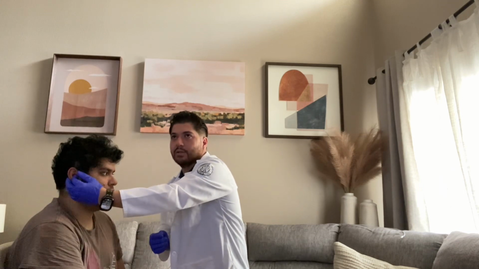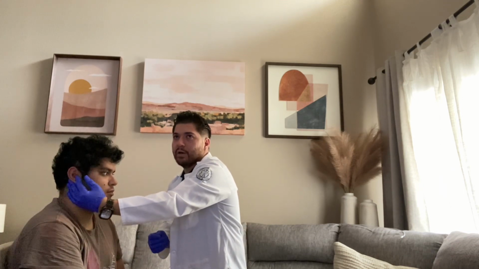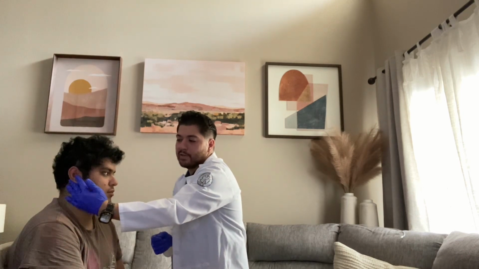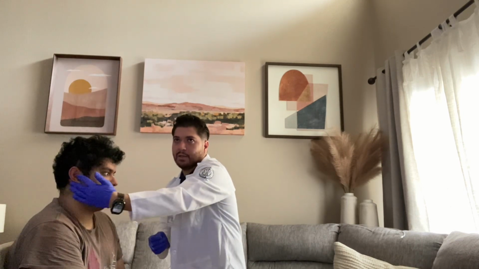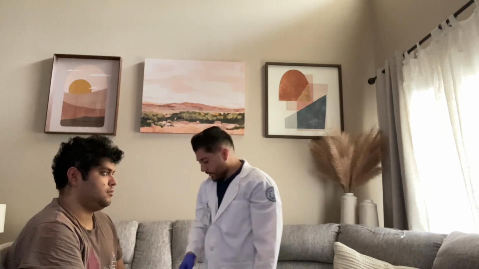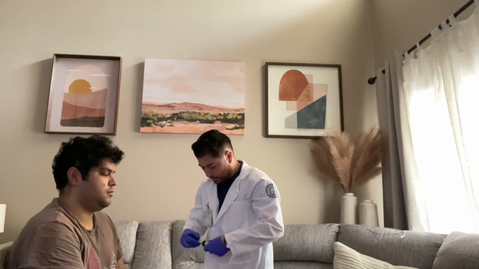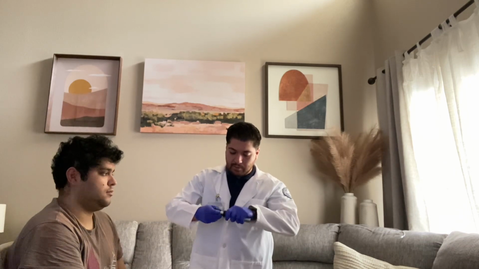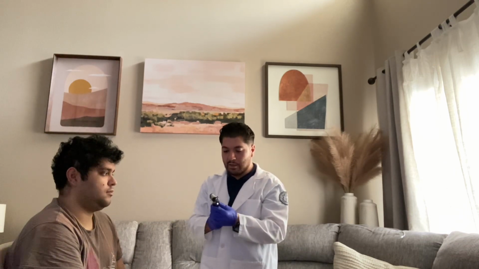We can also palpate the auricle, the tragus, and the mastoid areas, making sure the patient doesn't have any tenderness in those areas. And now we look a little bit deeper with the otoscope. And with this, we look at the ear canal.